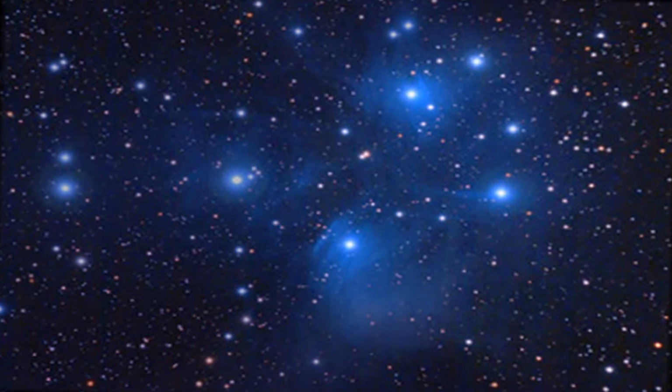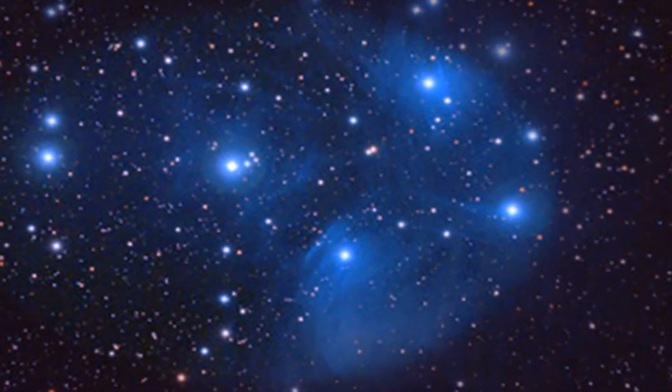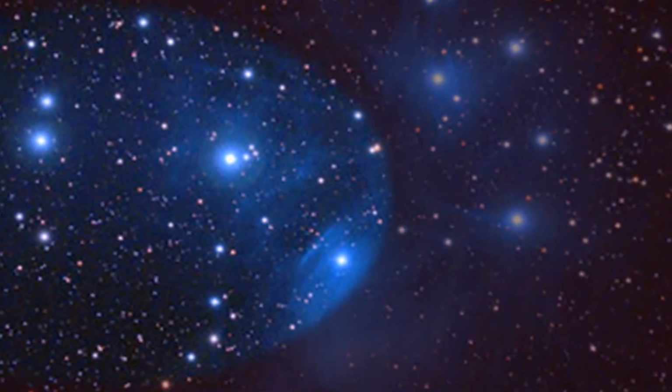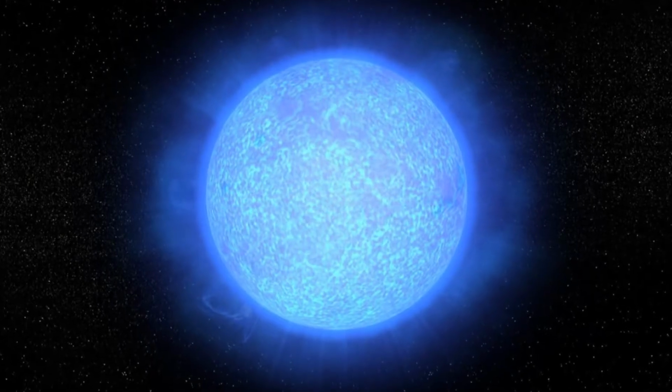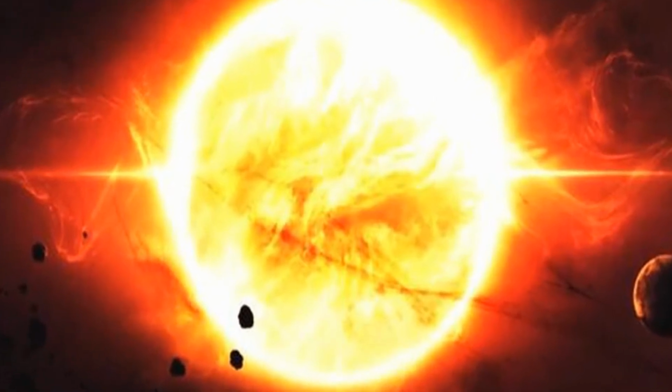There are billions of stars in our universe. The diversity of each star is as unique as every human on Earth. From extremely hot blue stars to cooler red giants, and of course, even our own sun.